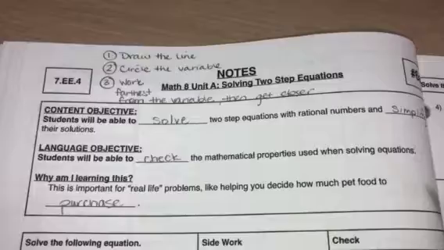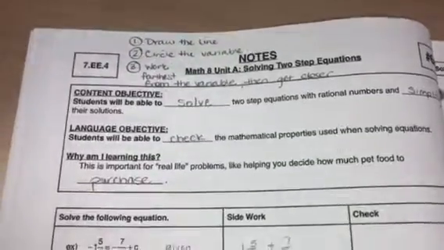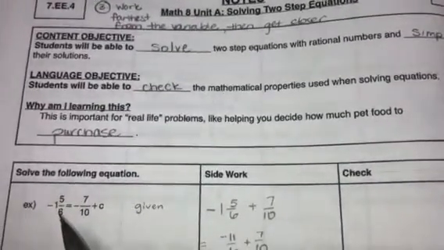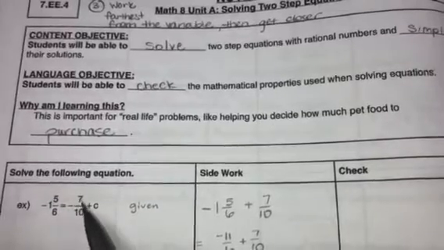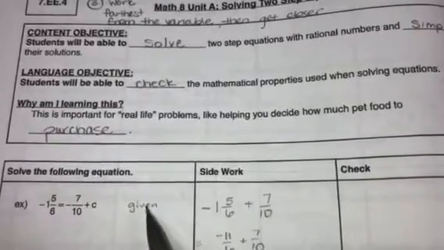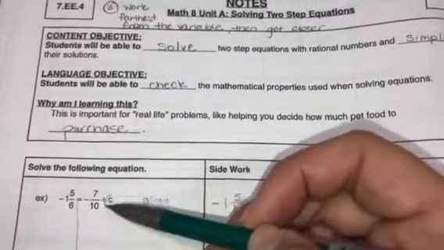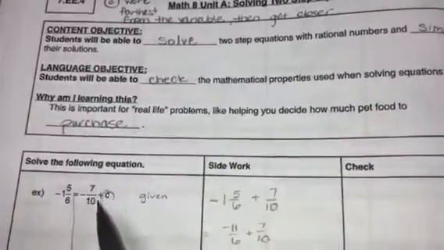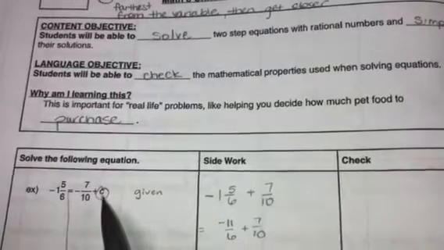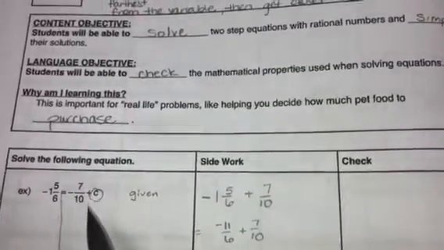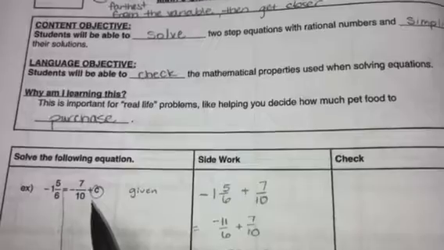Before we get started with the two-step equations, let's look at one step from yesterday. So here we have negative 1 5/6 equals negative 7/10 plus c. That's our given. So if we remember yesterday, we would draw the line, circle the variable, and we would get rid of whatever's with the variable by using the additive inverse or the multiplicative inverse, whatever the case may be.